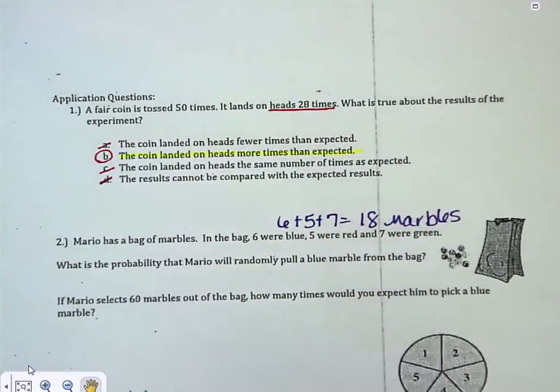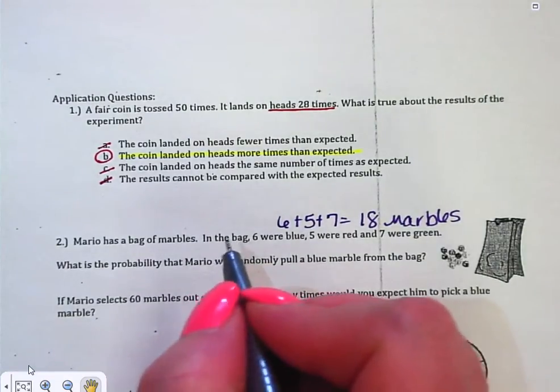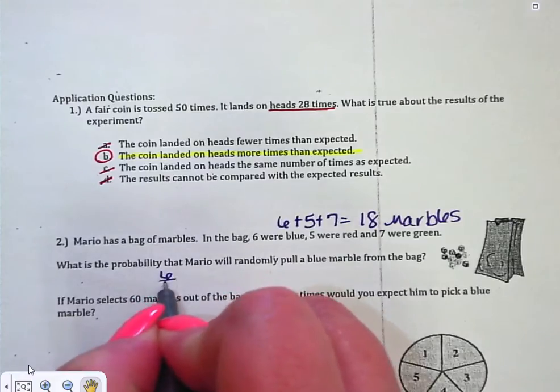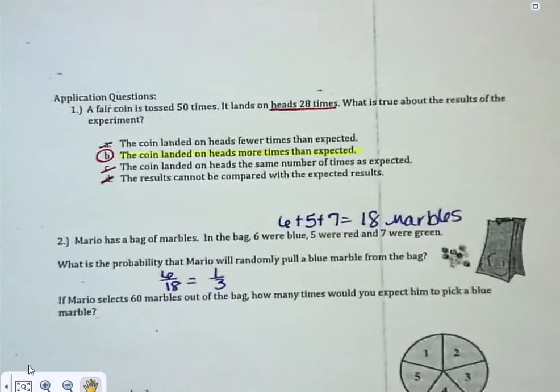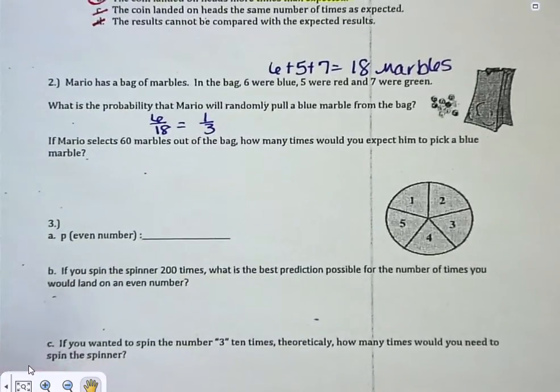And how many of those are blue? 6. So the probability is 6 out of 18, or 1/3. 1/3 is our probability. So now we are going to take that and make a prediction. If Mario selects 60 marbles out of the bag, how many times would you expect him to pick a blue marble? So we're still not running an experiment. We're still making a prediction.